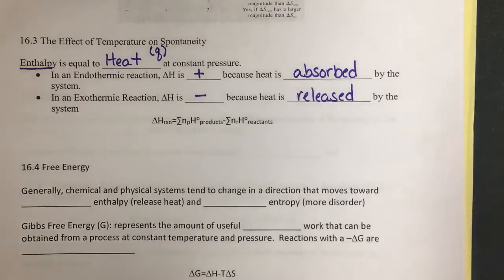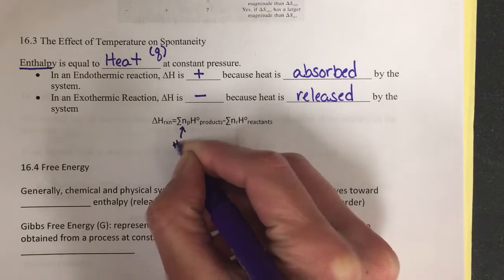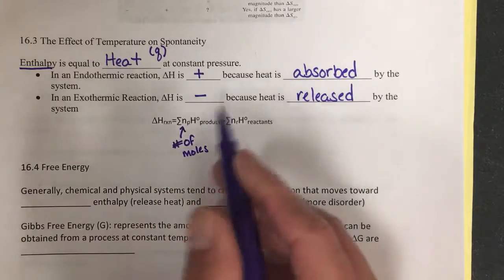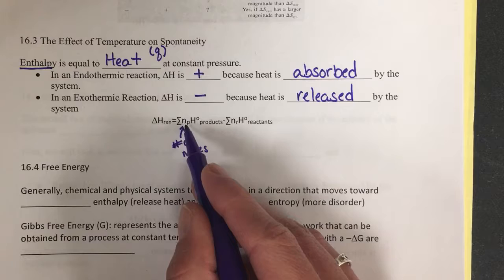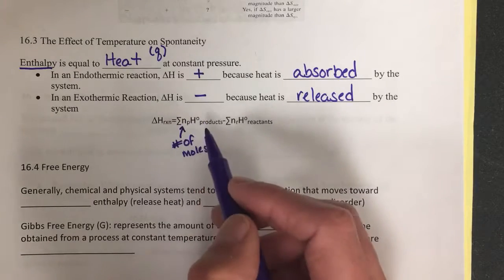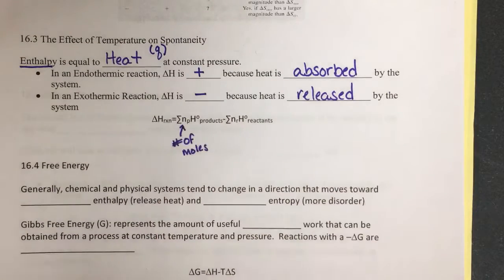So what this equation is showing us, the n represents the number of moles. So I'm going to multiply the number of moles of my product, and I'm going to do that for each of my products. This little symbol there, sigma, is the sum of.